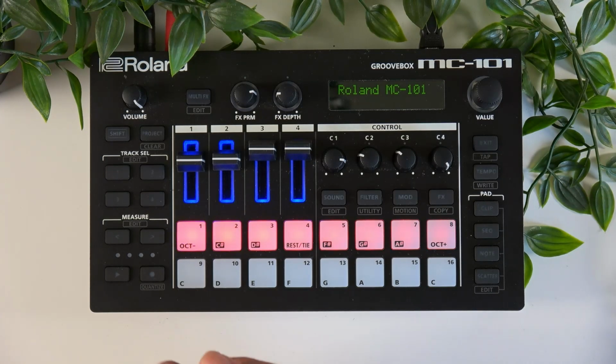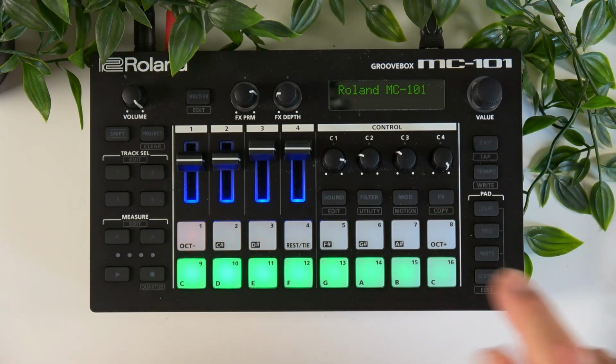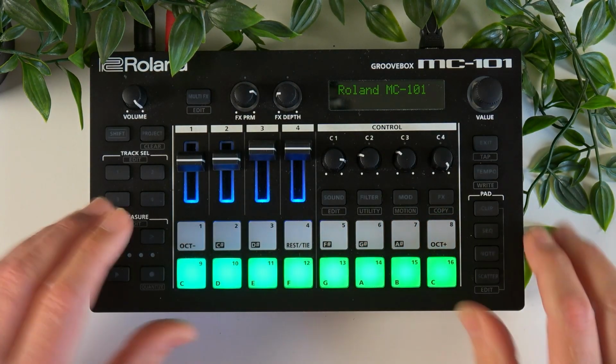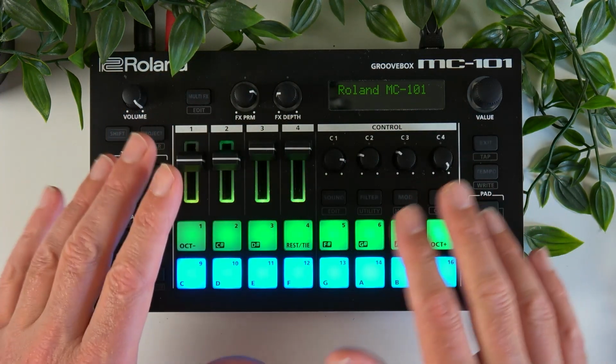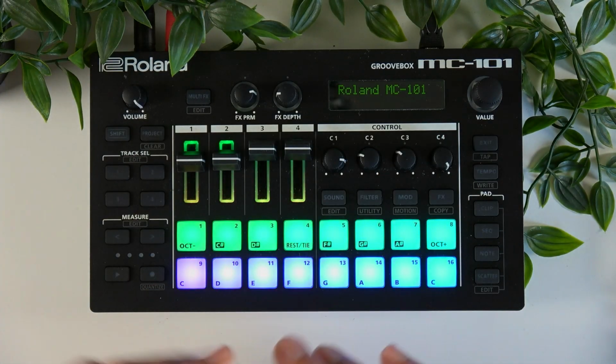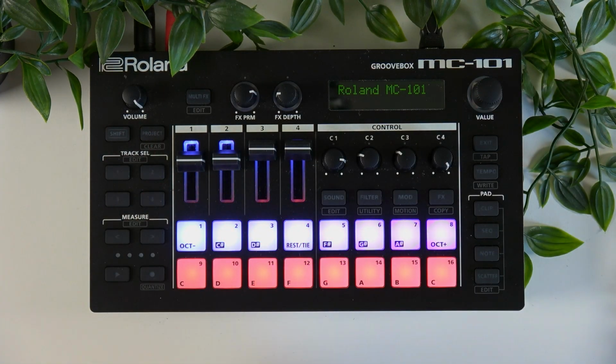Today I thought we would together put a track together on the MC 101. I'll take you through the entire process from creating and initializing your project, setting up a template, we'll create and record some clips, I'll choose the sounds for you, and we'll explore the real-time performance functions.